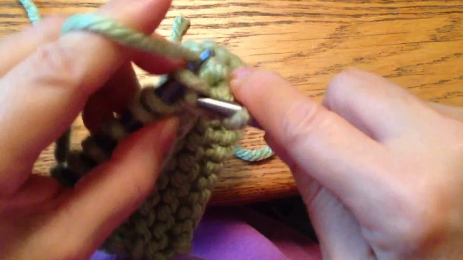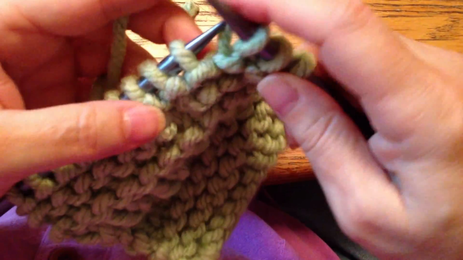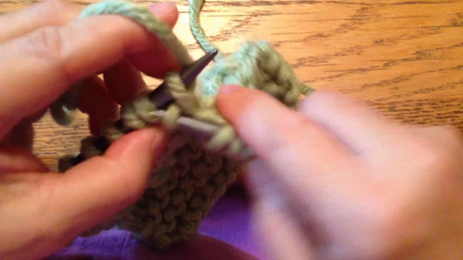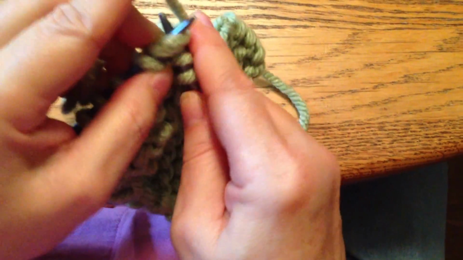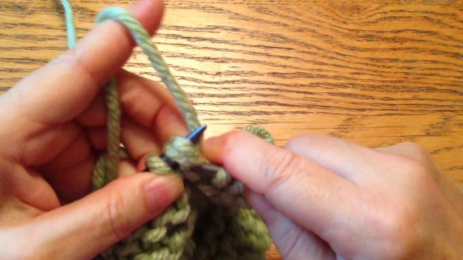So I'm going to knit a little further. And then this is the area where I increased the second one. So again, I'm going to do this. I'm going to knit through 2 stitches at the same time.